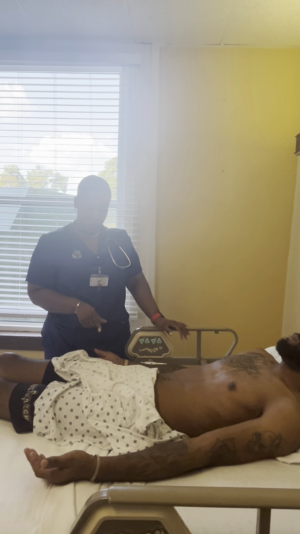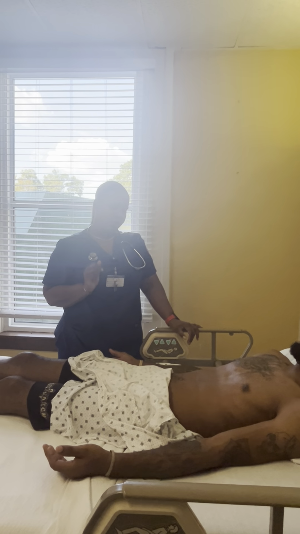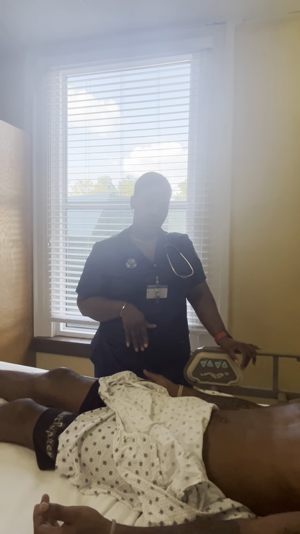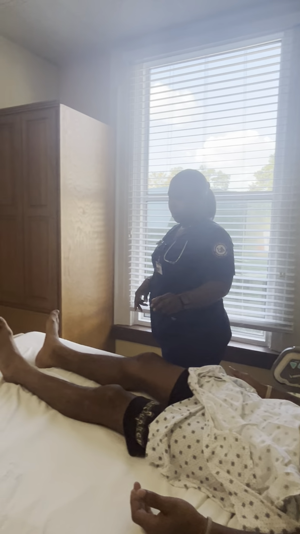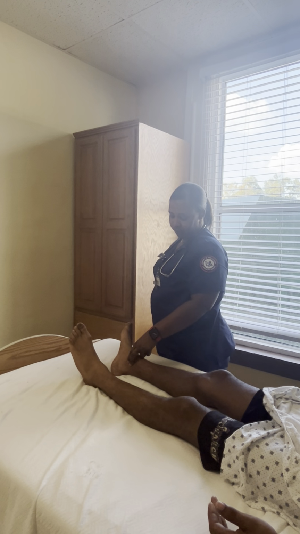And the femoral, which will be in the groin area, and it will be between the pubis and the anterior superior iliac spine. But I won't palpate that. Okay. Okay. And I'll do the inner part. This is the posterior tibial.